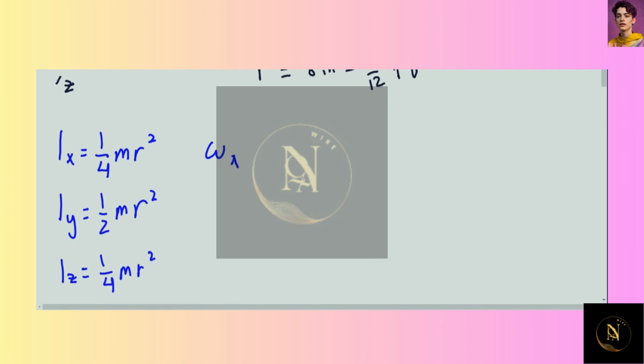So the x component of the angular velocity is equal to omega 2, and the angular velocity in the y direction is equal to omega 1. There's no angular velocity in the z direction, so this is 0.